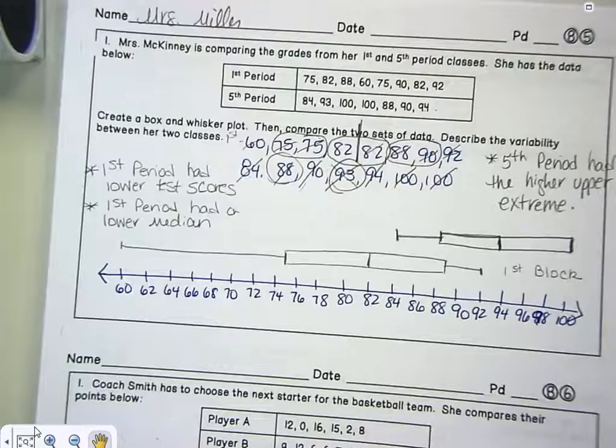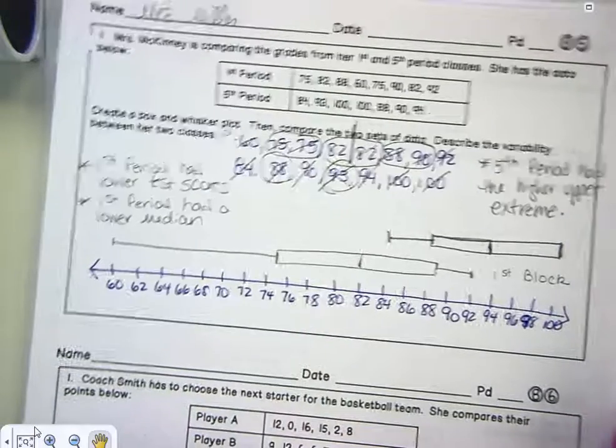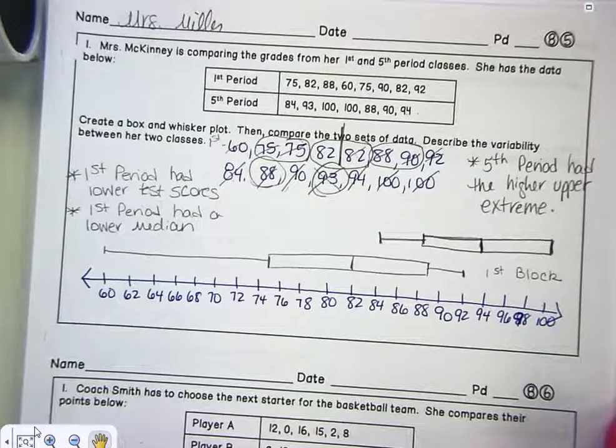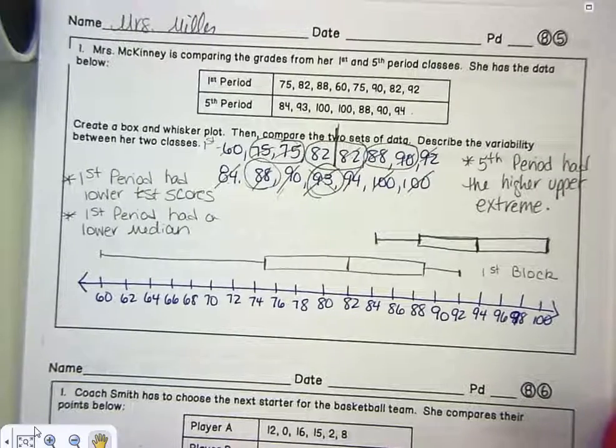So probably maybe 3 things might be enough. But there's lots of things you could talk about on there when you're describing the variability. And what does variability mean? It just means differences, right? When we're talking about statistical questions, they have to have variability, they have to have different answers. So when we're describing the variability, we're just talking about the differences.